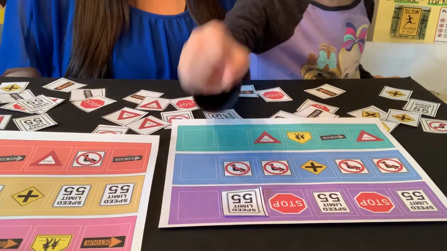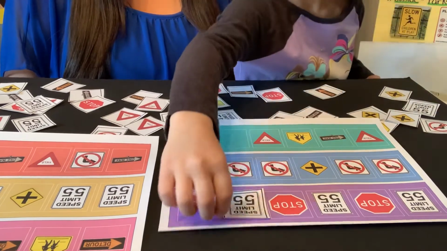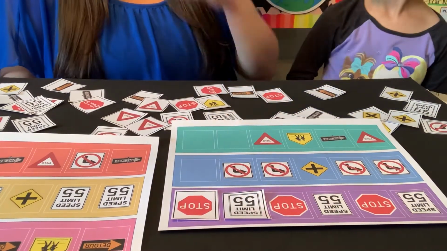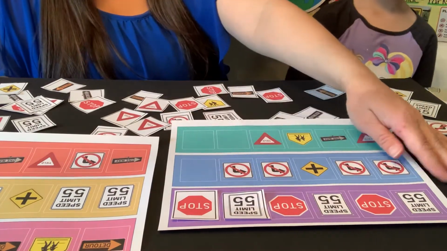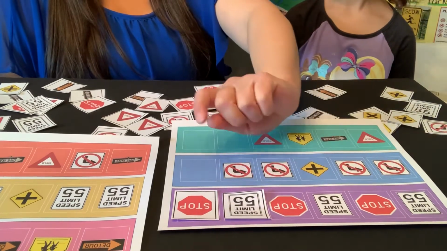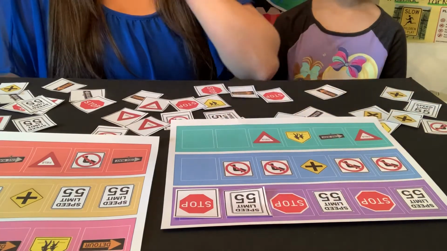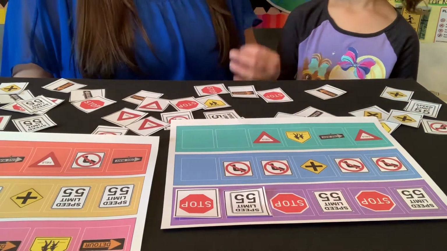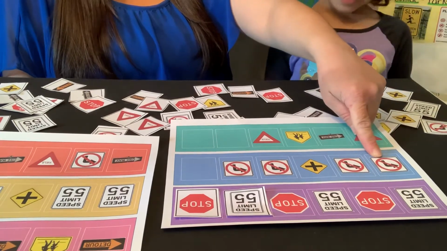And what would come after that? What is that? A stop sign. Perfect. So you can say these by color or what they are. I can say rectangle, octagon, rectangle, octagon, rectangle, octagon, if I want to practice that way. But this is how we just completed our A-B pattern.